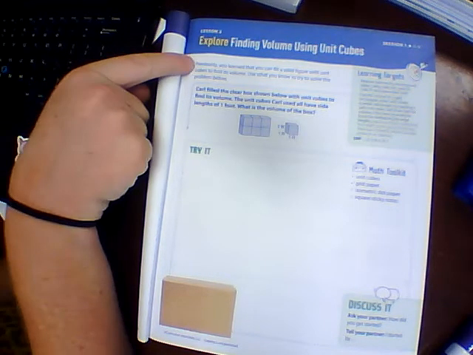Let's go ahead and start reading right here. Previously, you learned that you can fill a solid figure with unit cubes to find its volume. You use what you know to try to solve the problem below. Carl filled the clear box shown below with unit cubes to find its volume. The unit cubes Carl used all have side lengths of 1 foot. What is the volume of the box?